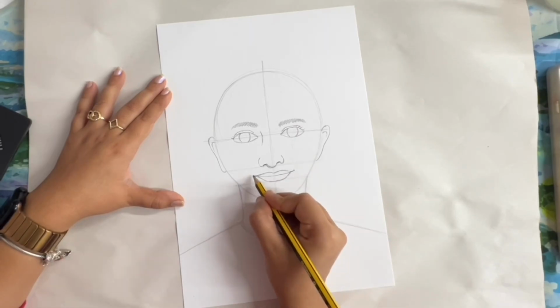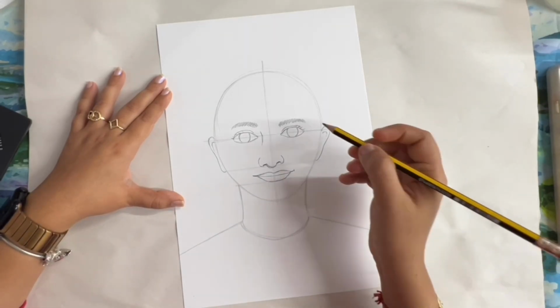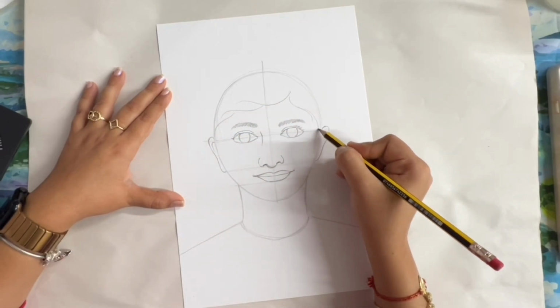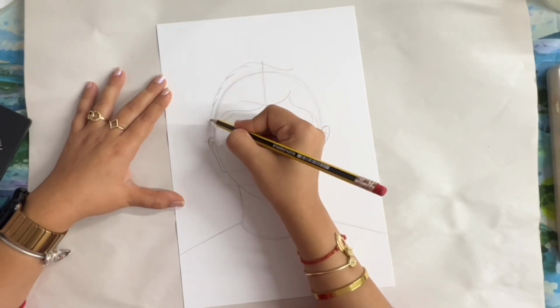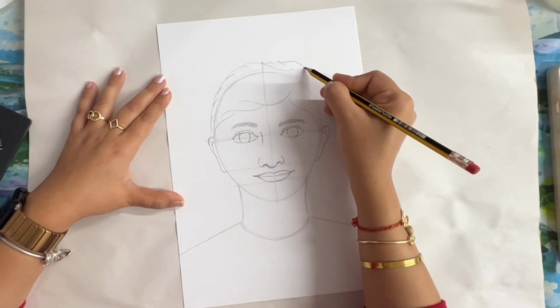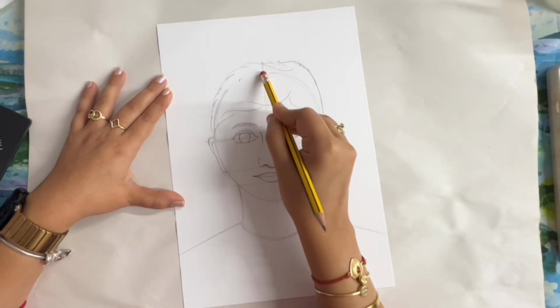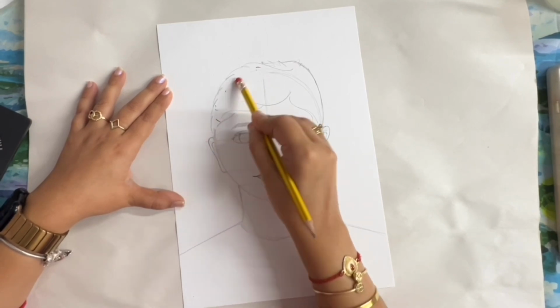And lastly, once you're done adding all the facial features, look at your hair. You can use iPads to take a photograph, take a selfie, and look at the hair. What's your hair like? The hairline always touches the ears, and it's on the forehead. So always notice that. Fix anything that you need to.